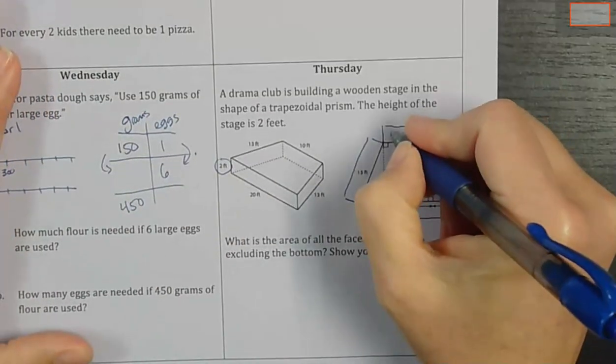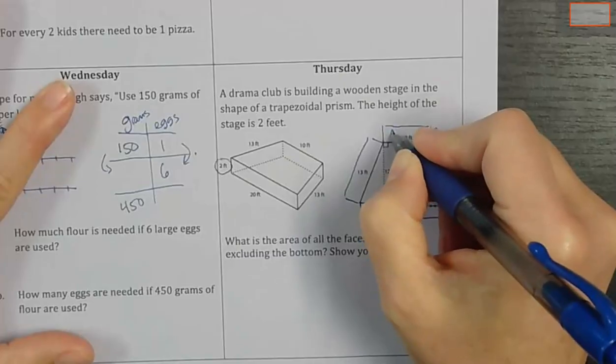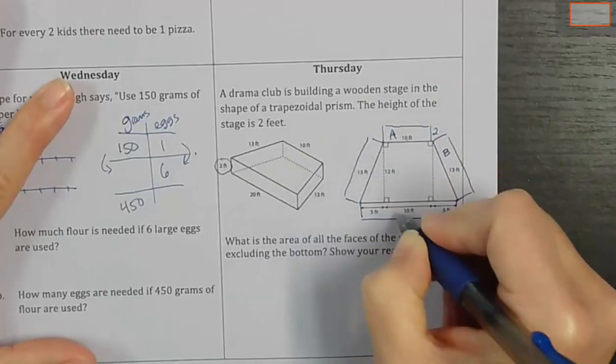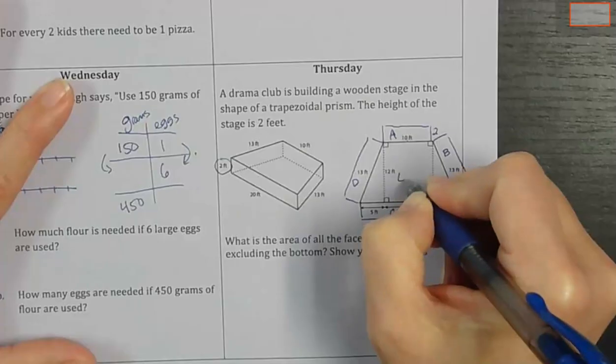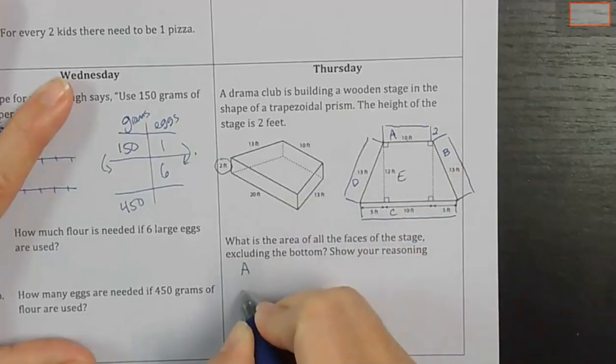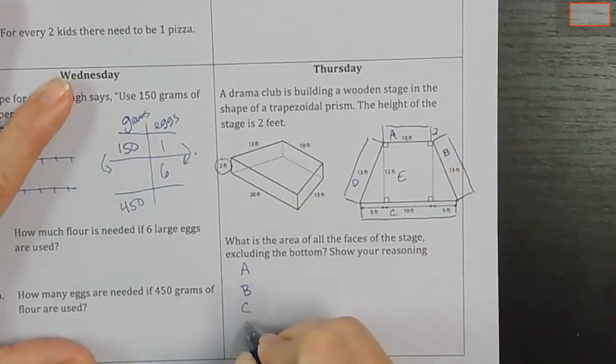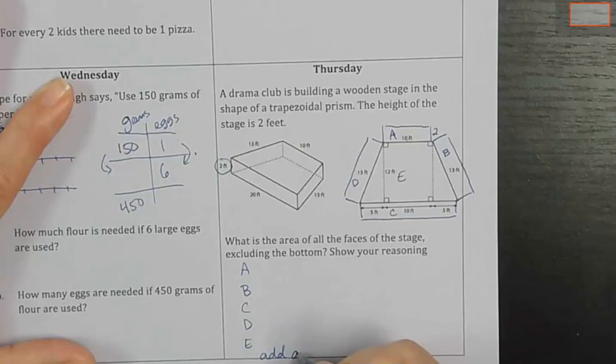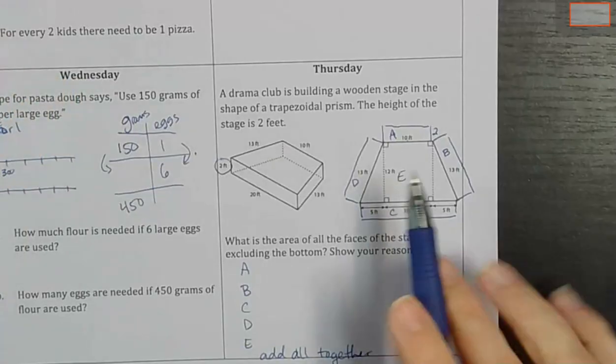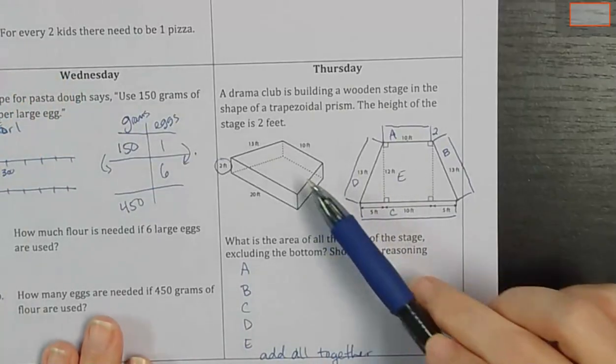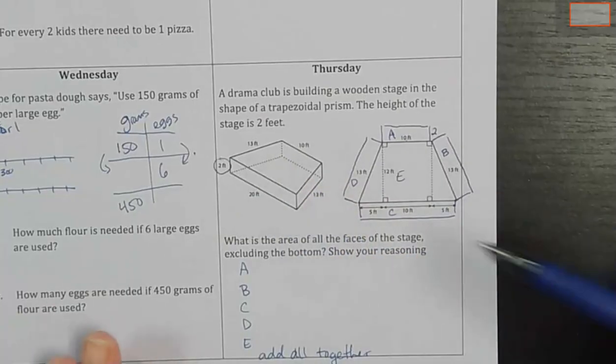So I'm going to just call this A, B, C, D, and E. So I need to find the area of each of these and then add them all together to get the total surface area. Okay, because I don't need to worry about the bottom. So there's just going to be the top and 1, 2, 3, 4, 5 sides.